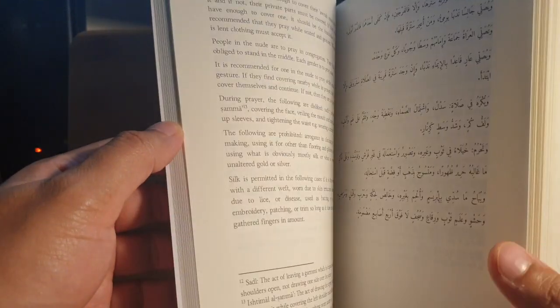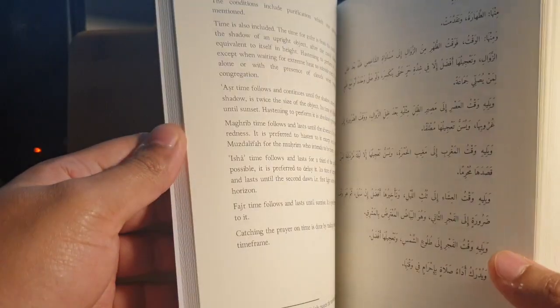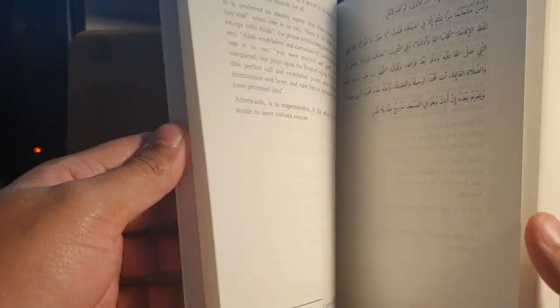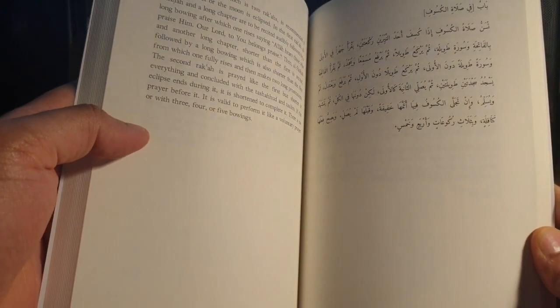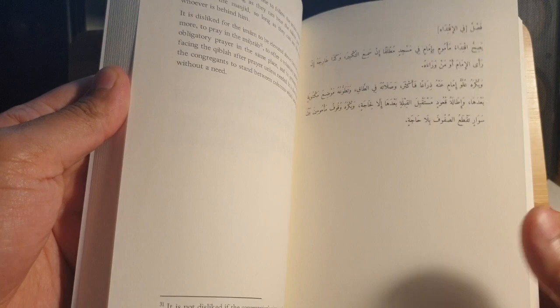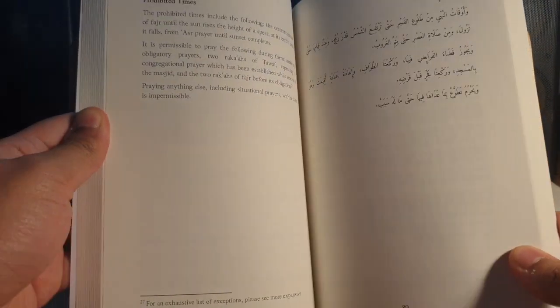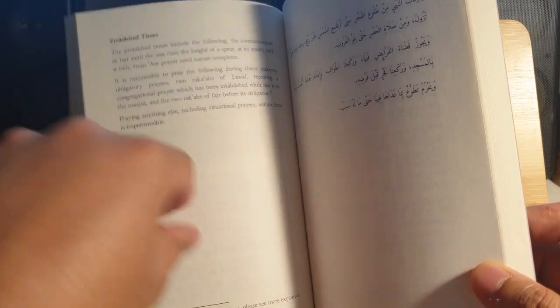It's quite similar in terms of density to Umdatul Fiqh, I would say, but it's got more masail than Umdatul Fiqh. And this is a parallel translation, which in my opinion works better than having them side by side on the same page.